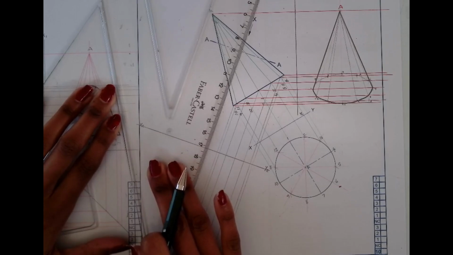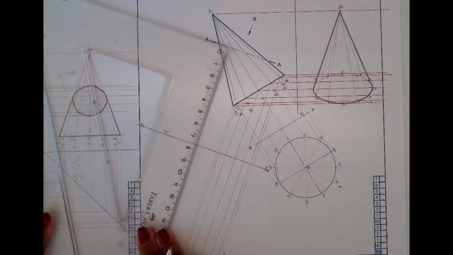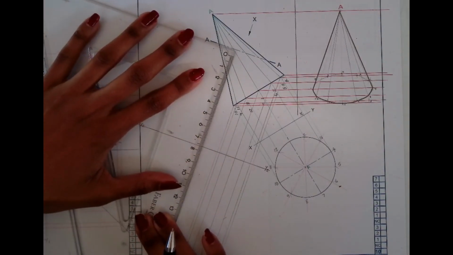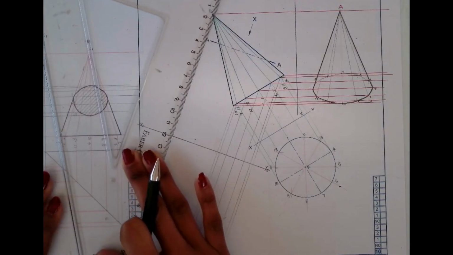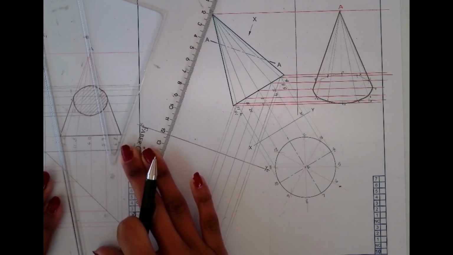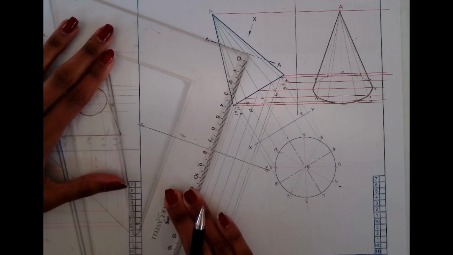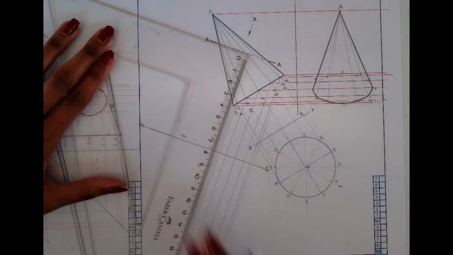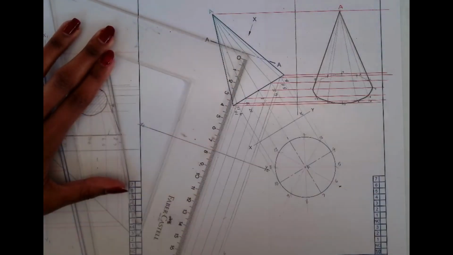point A. So what I'm going to do, I'm going to leave everything, come back here, align it again. Align this piece with the cutting plane. Let's see. Now you see I can go to A. So let's make sure again that it's parallel.